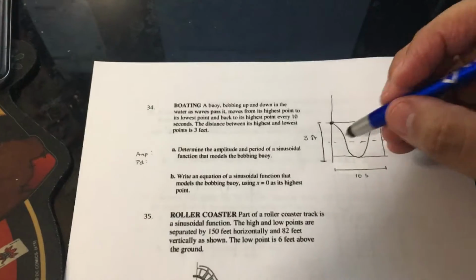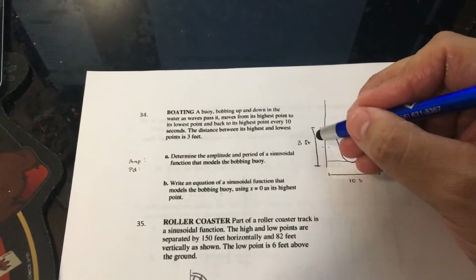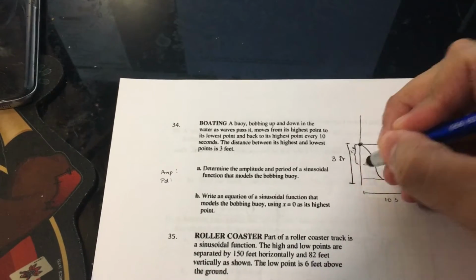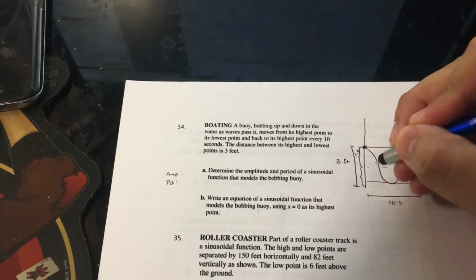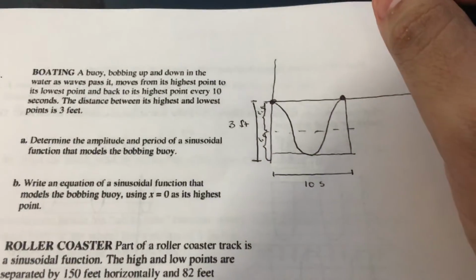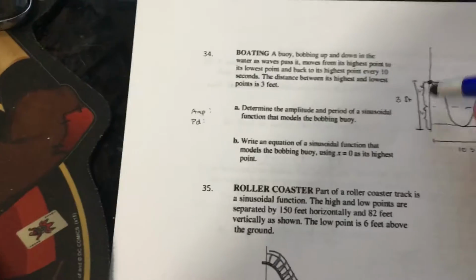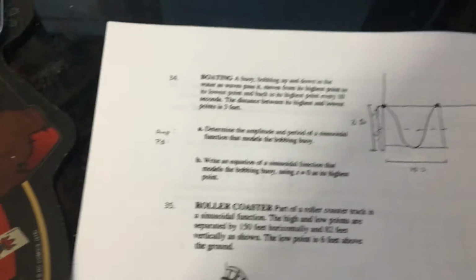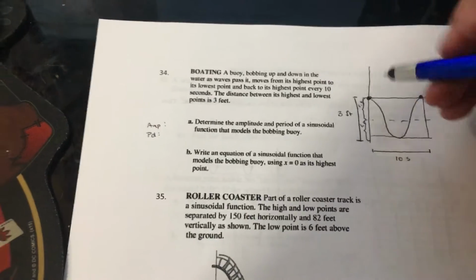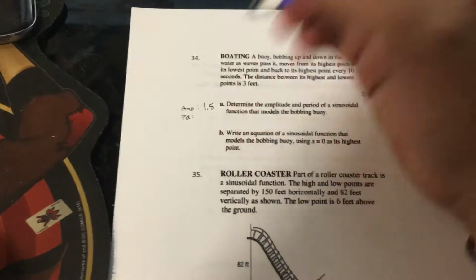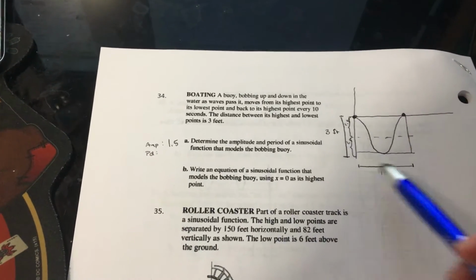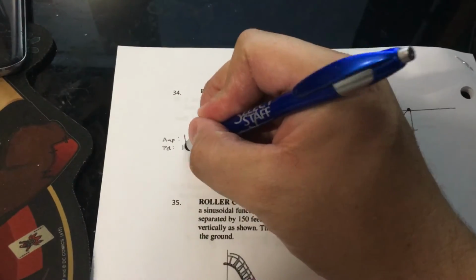Okay, so my center is going to be half of 3 feet. So right here I have 1.5, and here I have 1.5 also. Okay, you can't really see it, it's kind of blurry, but 1.5 up from the center, 1.5 down. Okay, so when I'm talking about amplitude, guys, it's the distance from here to there. So my amplitude is 1.5. Okay, and they told me from the high point to the low point to the high point again is 10. So here my period is 10.